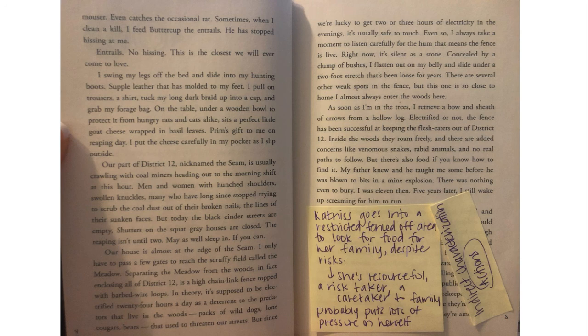Electrified or not, the fence has been successful at keeping the flesh eaters out of District 12. Inside the woods, they roam freely, and there are added concerns like venomous snakes, rabid animals, and no real paths to follow. But there's also food if you know how to find it. My father knew, and he taught me some before he was blown to bits in a mine explosion. There was nothing even to bury. I was 11 then. 5 years later, I will wake up screaming for him to run.